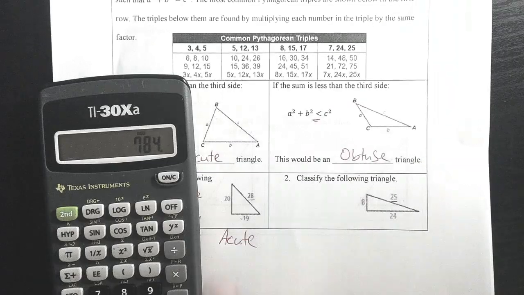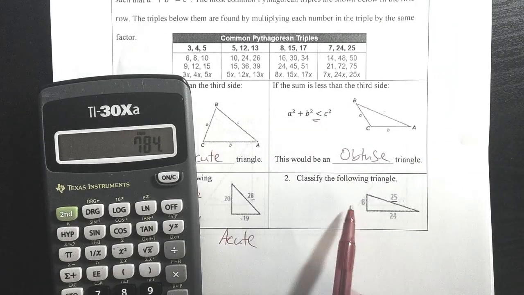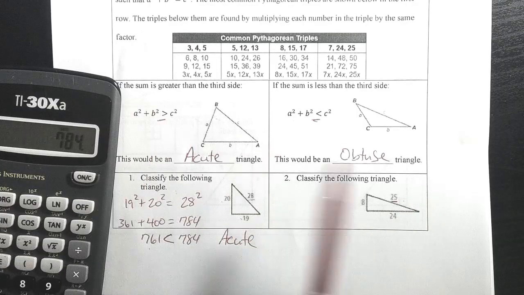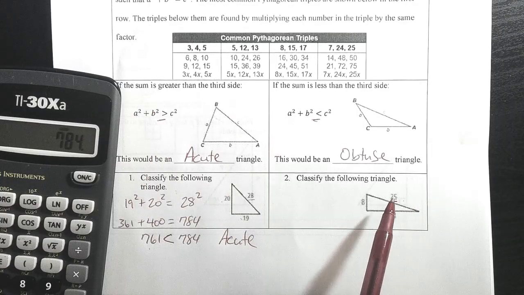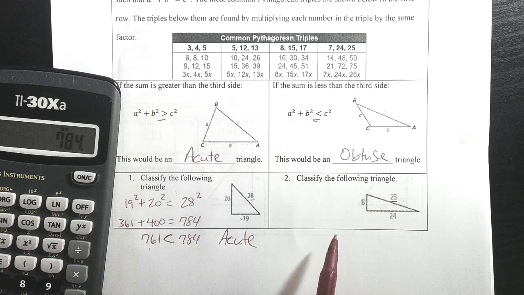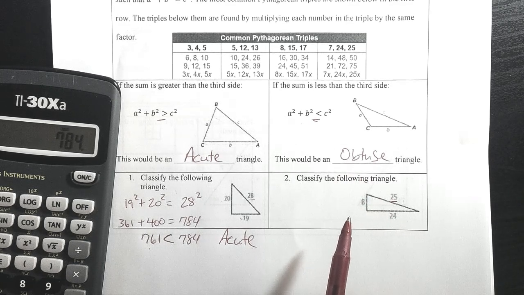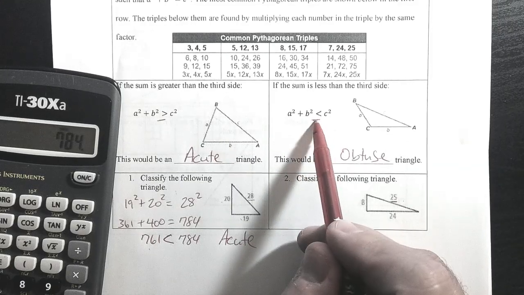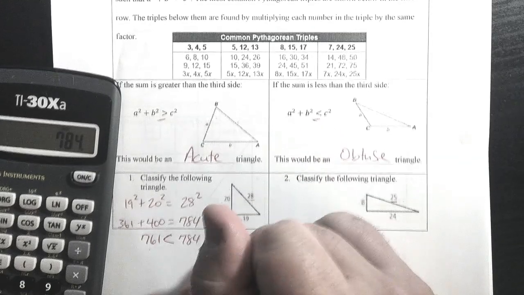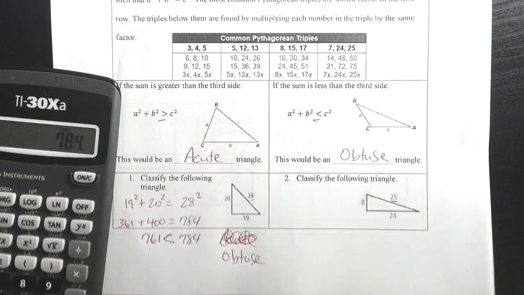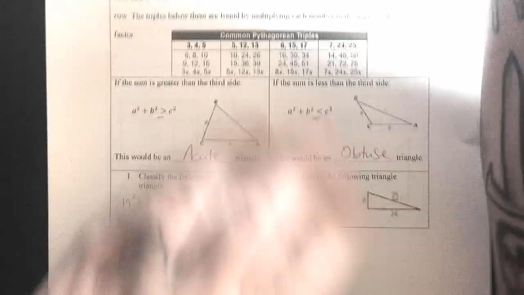All right, so you're going to do the same with this. So a squared plus b squared, how does it compare? If these two are greater than c squared, then it's acute. If this is greater than, it's obtuse. And actually, I just wrote that wrong. This is greater than, this is greater than. Okay, all right, so see what you can do with that one. Flipping the page.